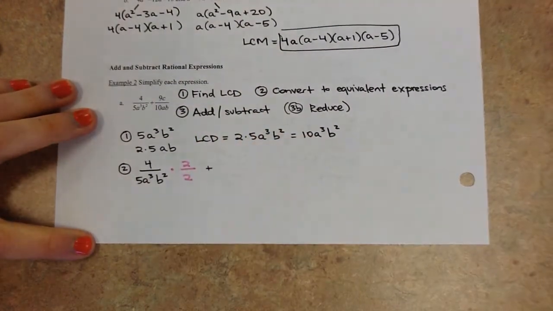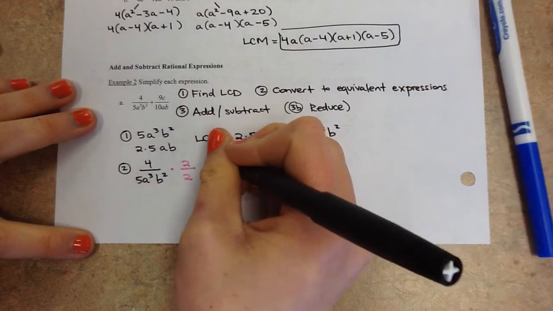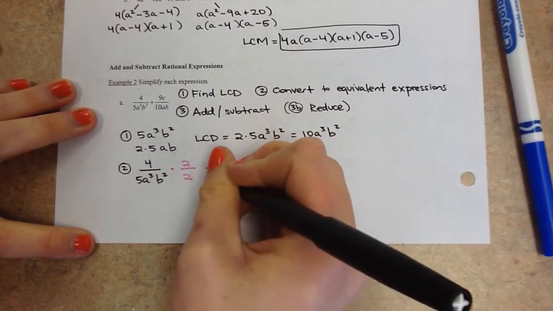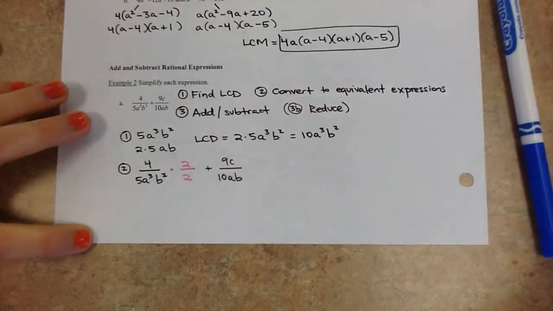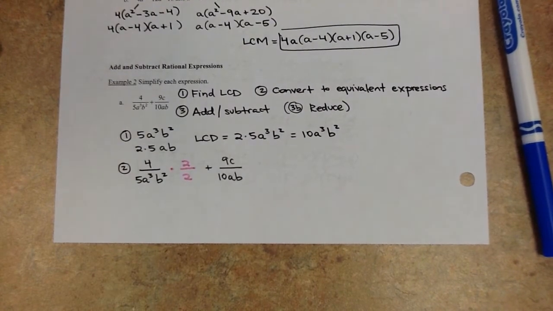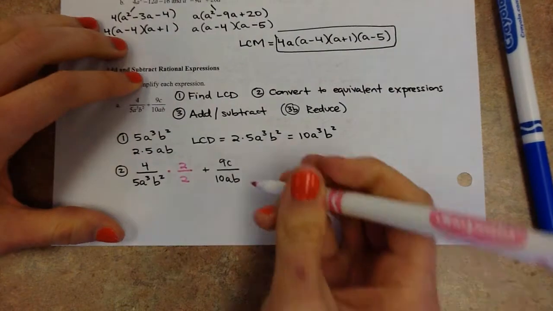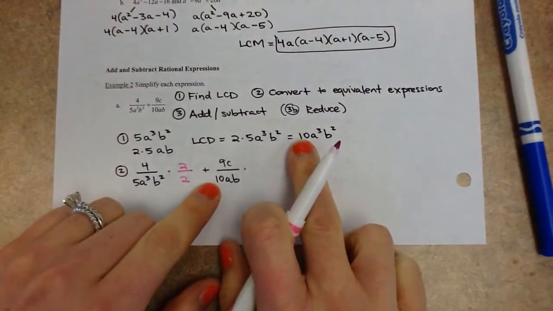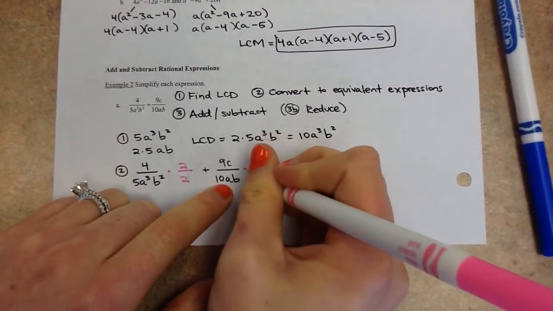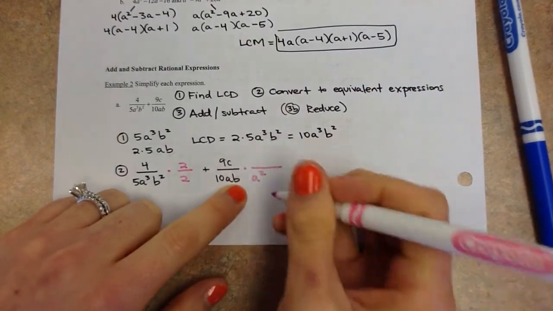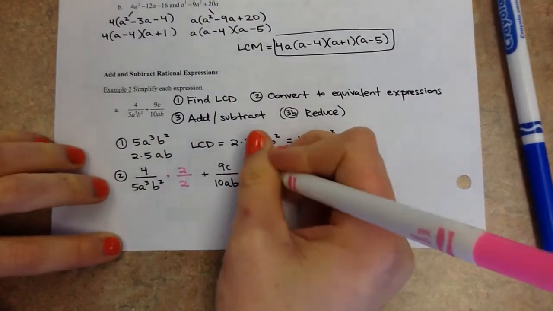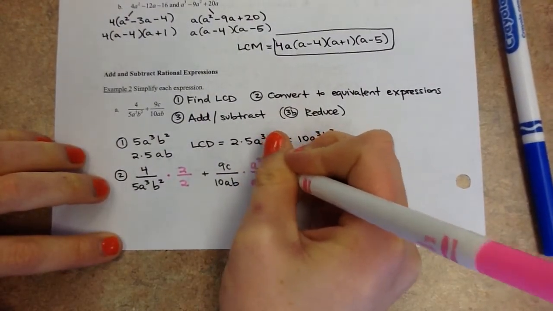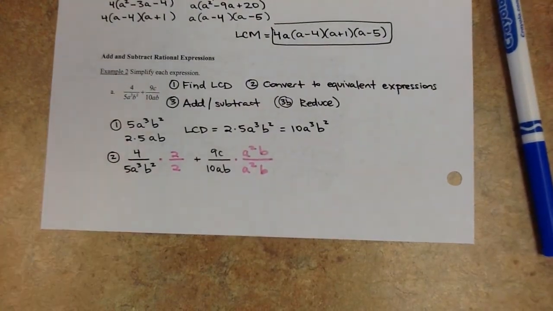And then plus, now I do the very same thing with this next one. Okay, so we want to figure out what's missing from the LCD. What do I need to multiply in? And then we're going to do that. Okay, so I've got the 10. I need 2 more copies of a. And I need 1 more copy of b. But you can't just multiply the numerator. You've got to multiply top and bottom so that you're just multiplying by a fancy 1.